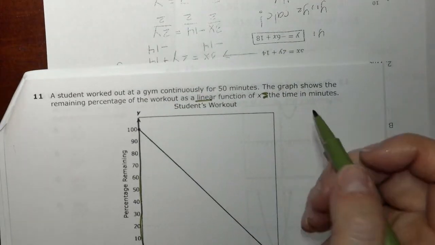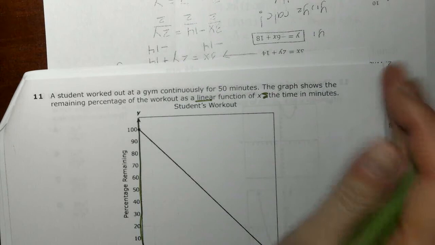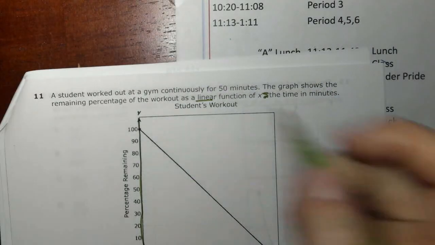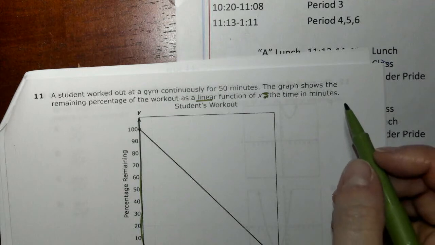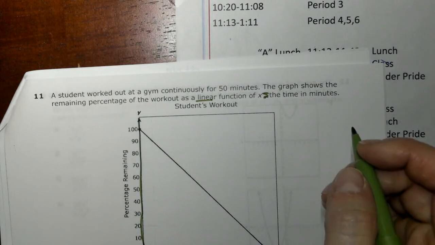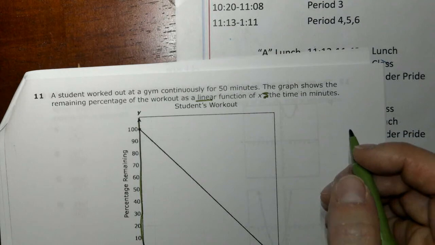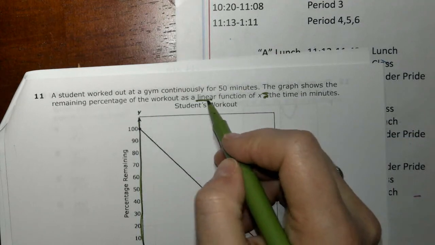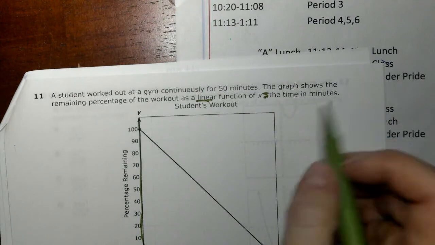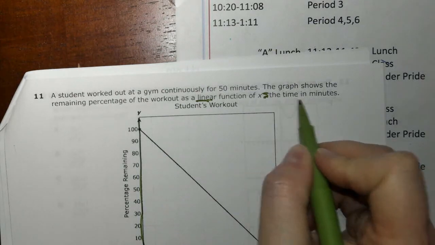Okay, we are here on number 11 in our Mock STAAR EOC, and we're going to go ahead and get going. A student worked out at a gym continuously for 50 minutes. The graph shows the remaining percentage of the workout in a linear function. It's a line, a function of x, the time in minutes. The x is equal to the time in minutes.